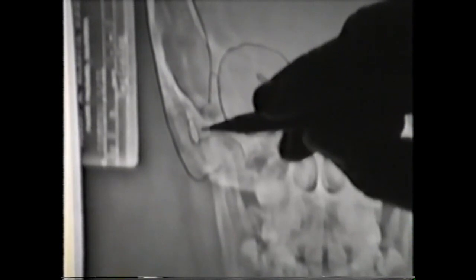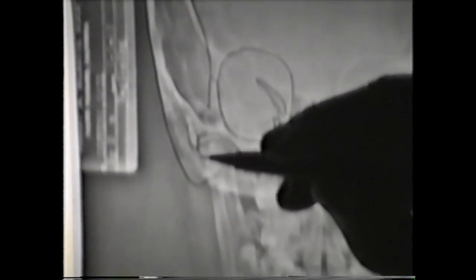All right. Now, if you notice, if this is the articular eminence, in back of it is the depth of the fossa. That means then the condyle is sitting between the two of them. If you look carefully, you can see it.